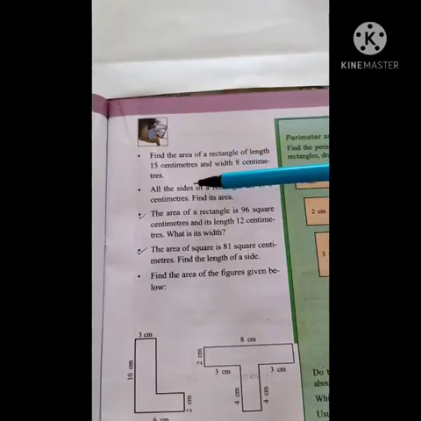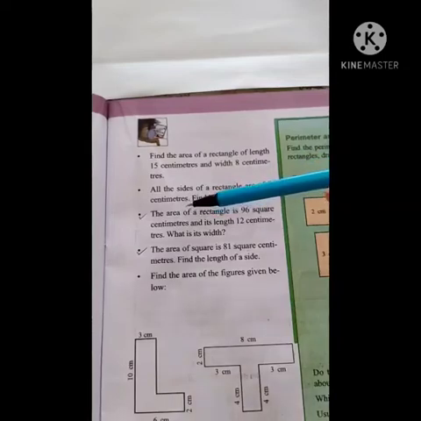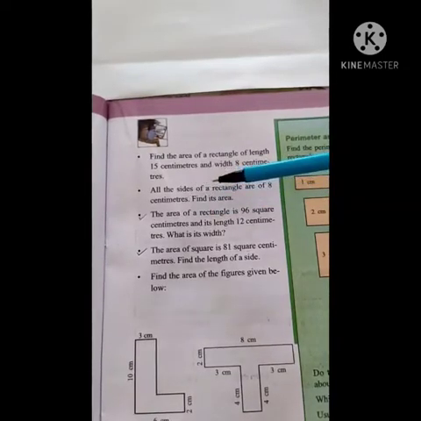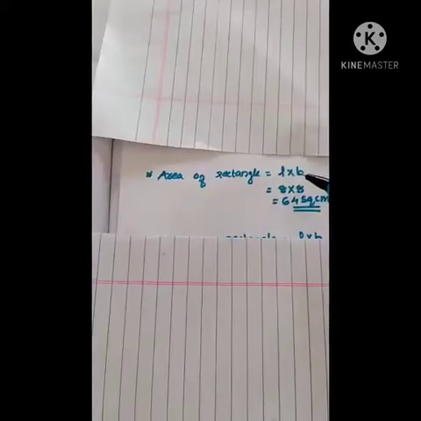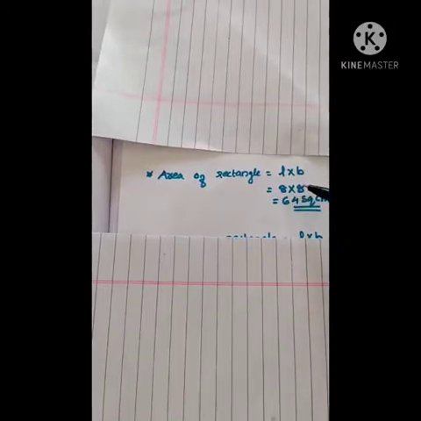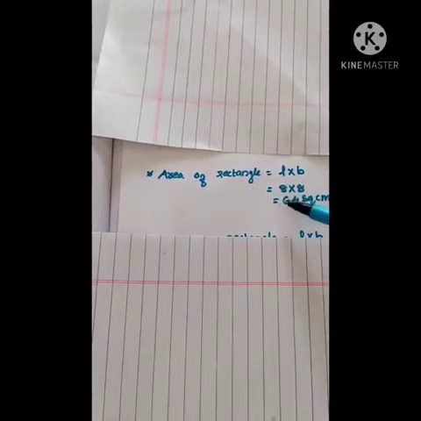Then the second one, all the sides of a rectangle are 8 cm. Find its area. We know that all the sides are equal, then it will be a square. Okay. The area of a rectangle equals length into breadth. Here length and breadth are equal, 8 into 8, that is equal to 64 square centimeter.